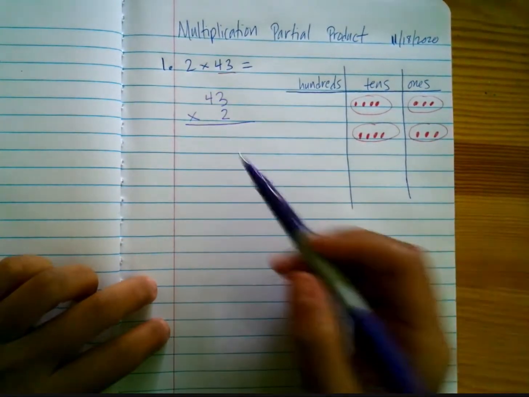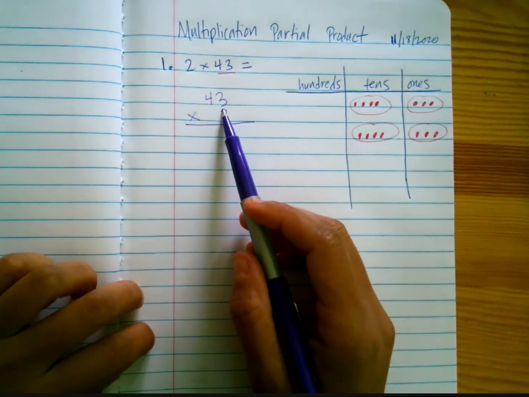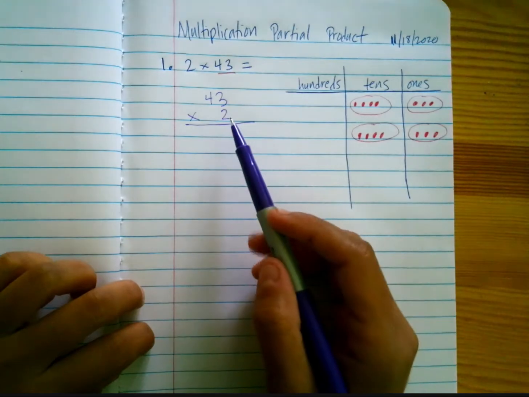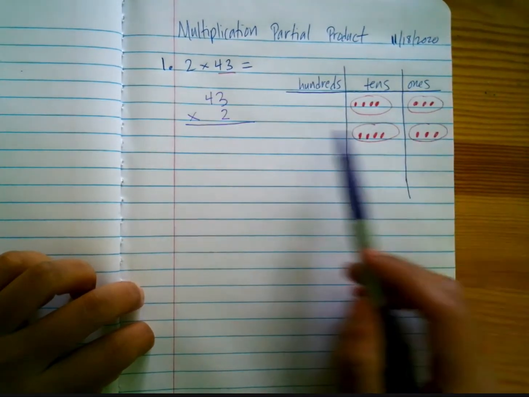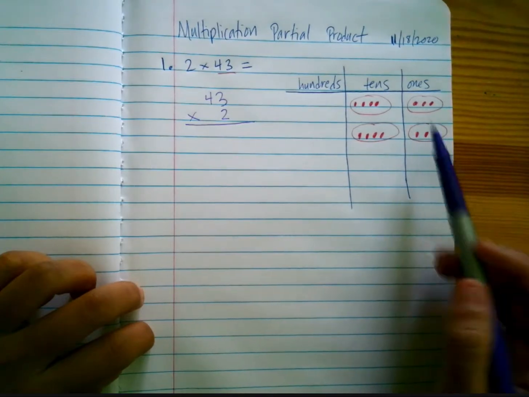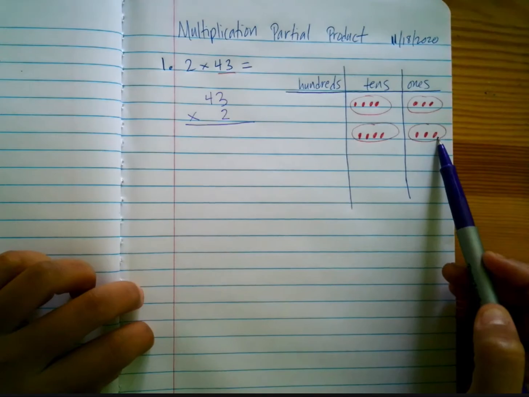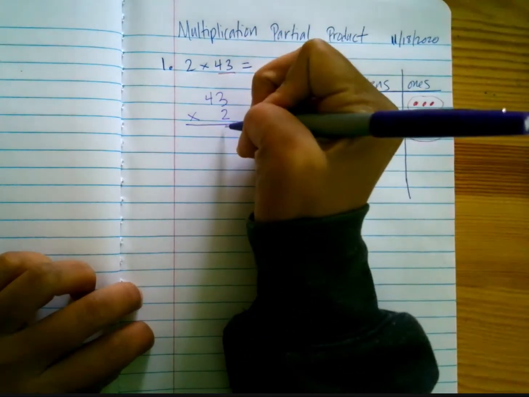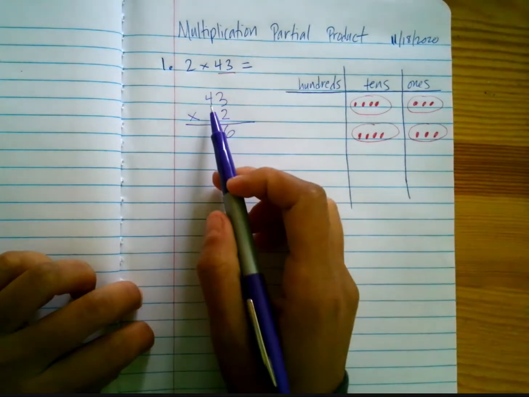Then it's asking you, 2 groups of 3 ones is how many? You can always either do it in your head or you can go back to your graph. How many is 2 groups of 3 ones? 1, 2, 3, 4, 5, 6. 6 ones. Now you move to the second one.